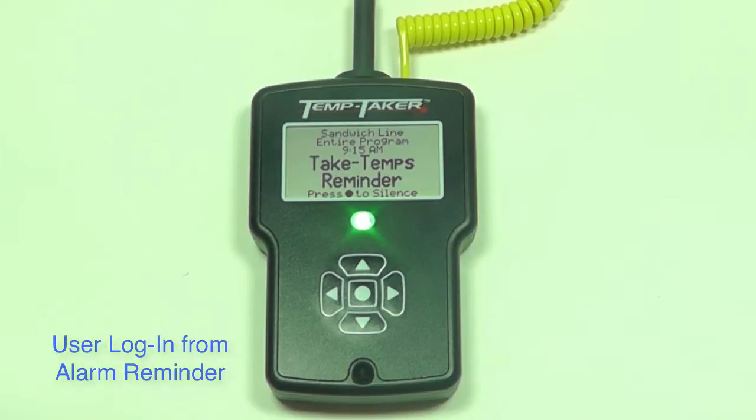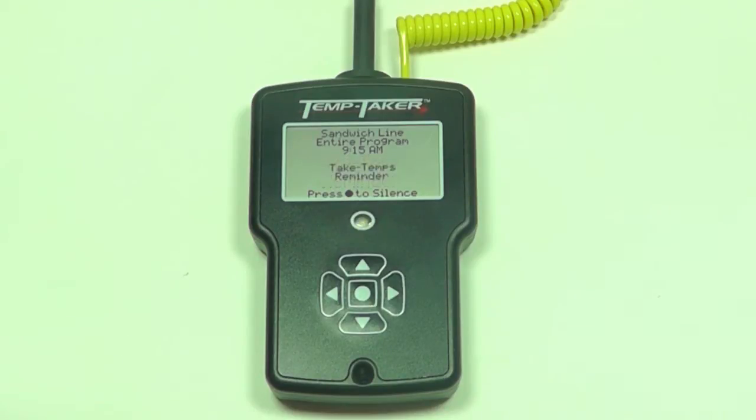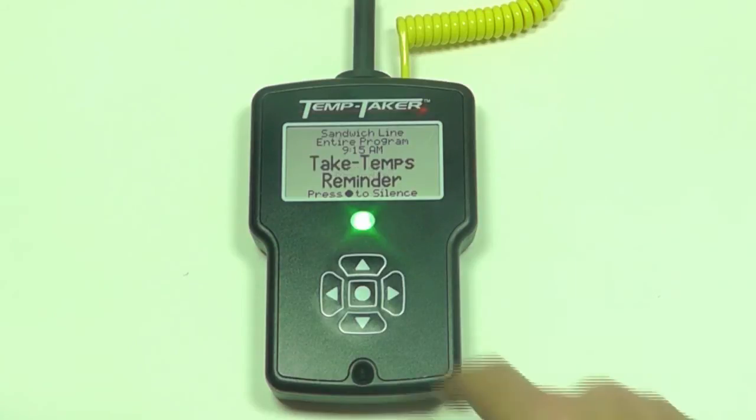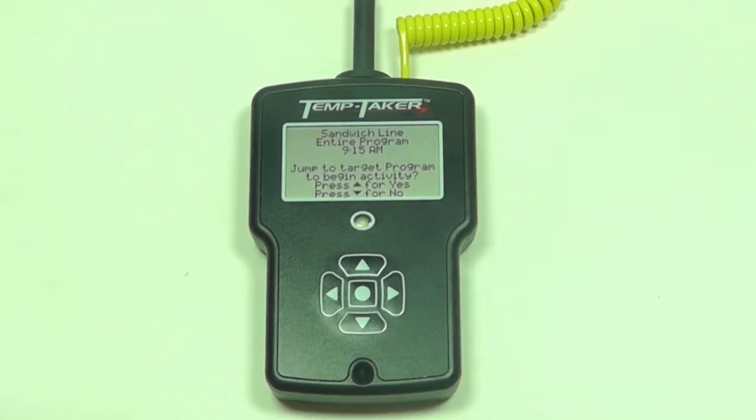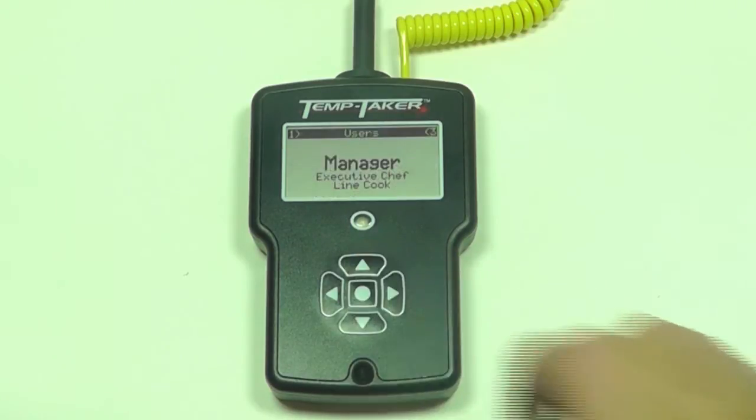Lastly, you may enter a specific program through an alarm reminder. Temp Taker can be programmed in its software to remind users when it is time to take temps of specific areas of their kitchen or food service. Once the alarm goes off, follow the prompts on the screen to proceed to the program.